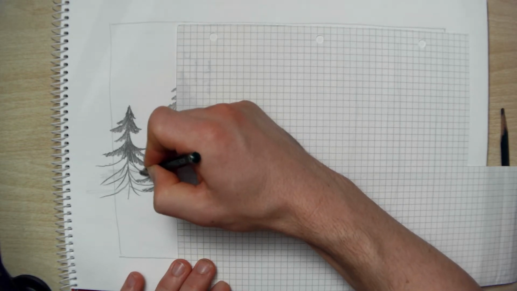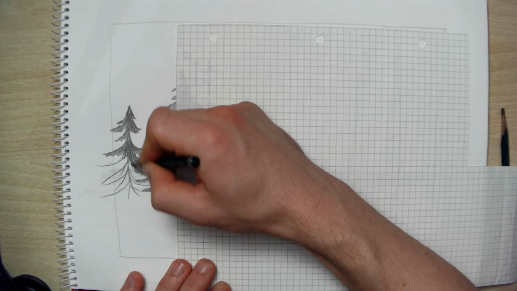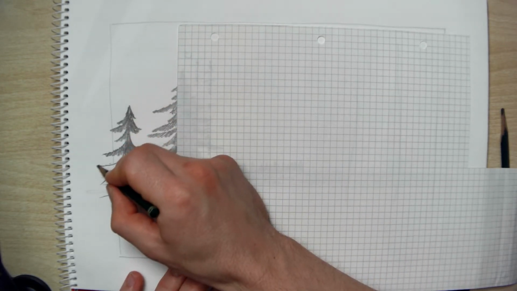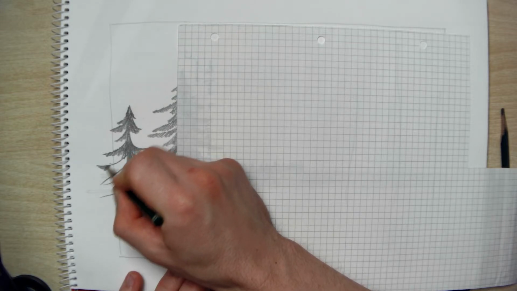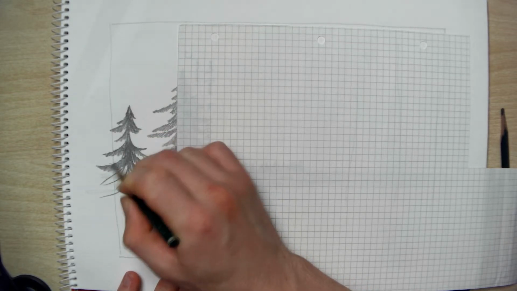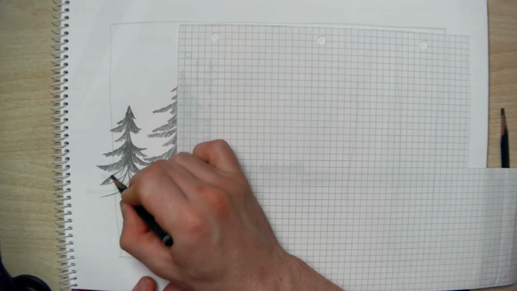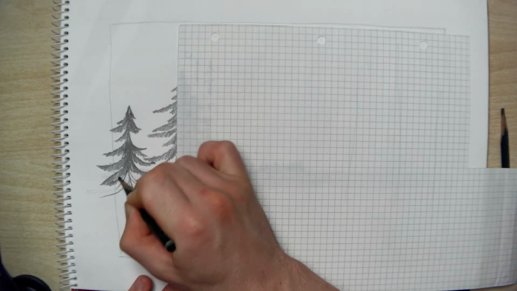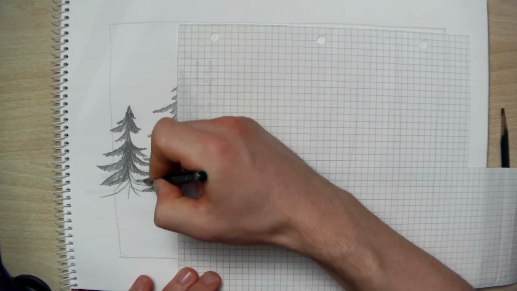This one also goes very far to the side. Okay, and there are some gaps in between those branches too that I'm just going to cover up. Going to fill those in.